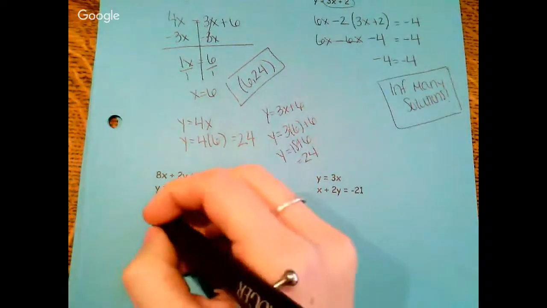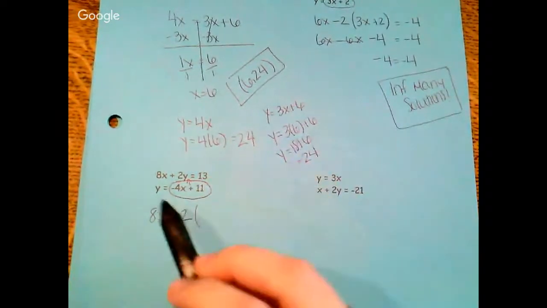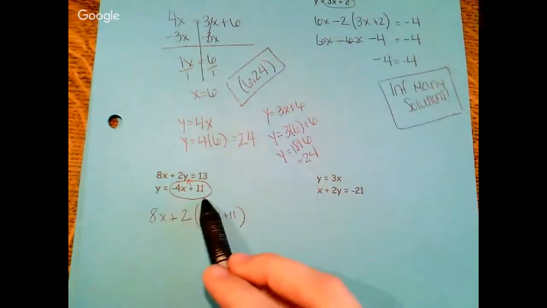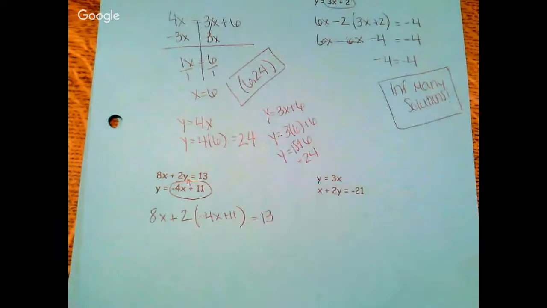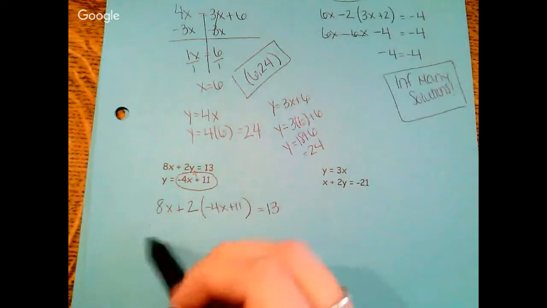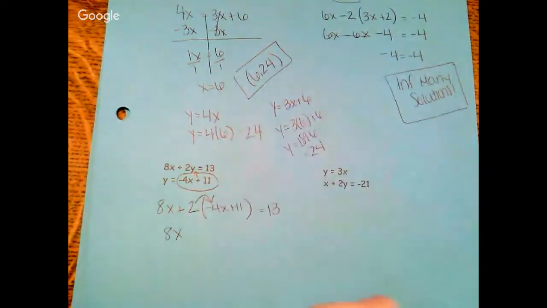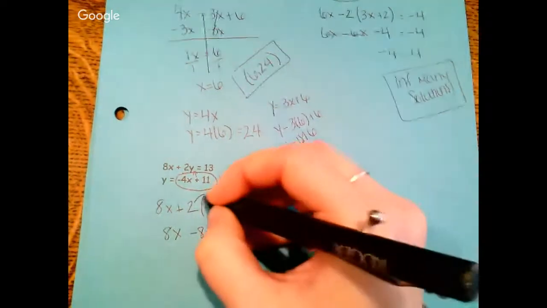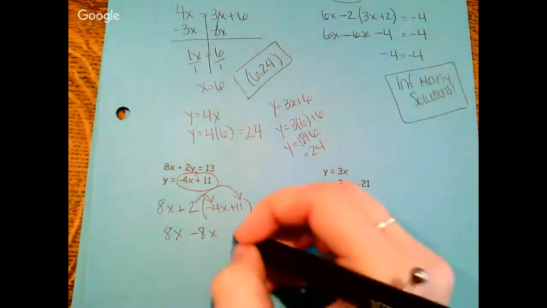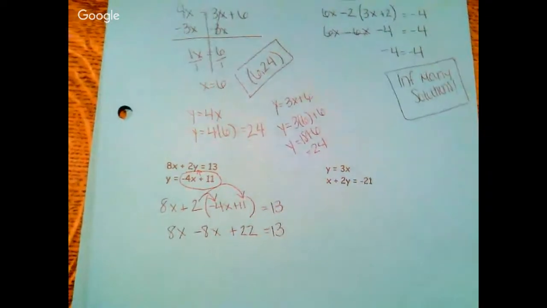So here I have 8x plus 2 times my y. Now y is the entire thing here. Y is -4x plus 11, and that equals 13. So now I have to distribute and combine like terms to solve. So here we have 8x, 2 times -4 is -8x, 2 times 11 is a positive 22, which equals 13.